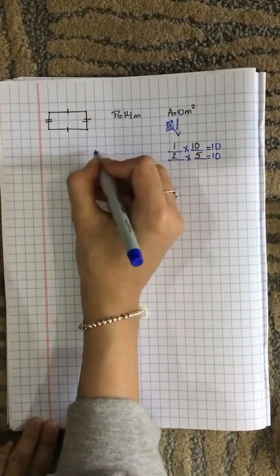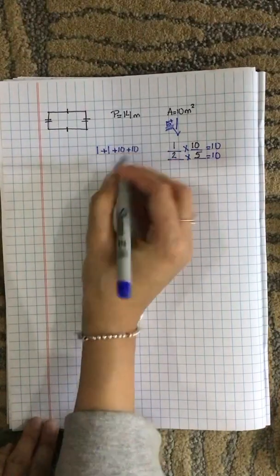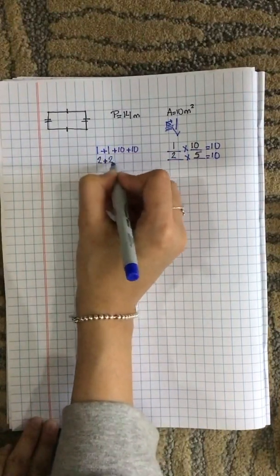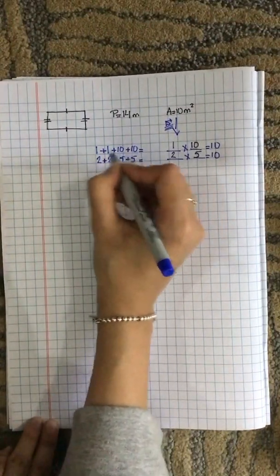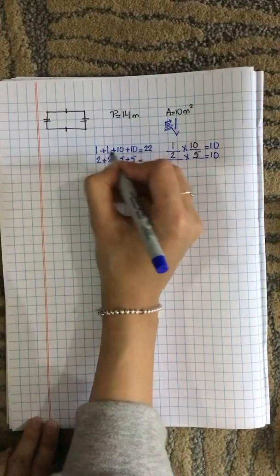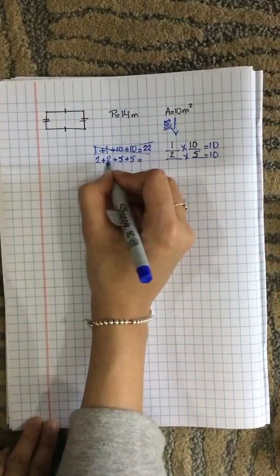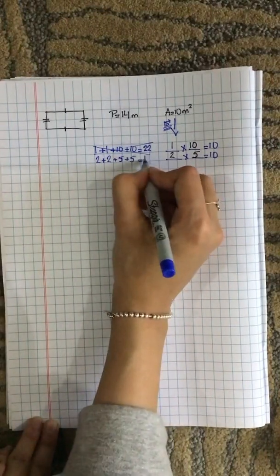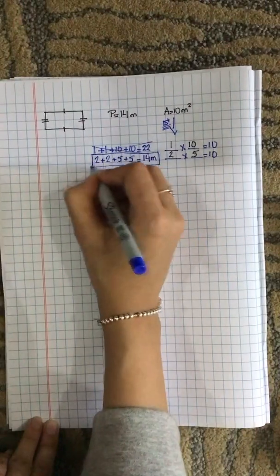So this one would be 1 plus 1 plus 10 plus 10. And this one would be 2 plus 2 plus 5 plus 5. So which one of these equals 14? 10 plus 10 is 20 plus 1 is 22. So no, we know that's not right. So hopefully this one is correct. 5 plus 5 is 10, plus 2 is 12, plus 2 again is 14. So this is your answer.